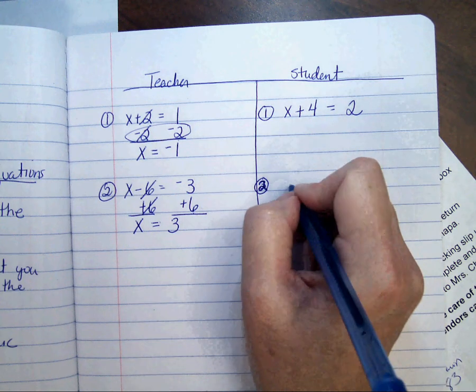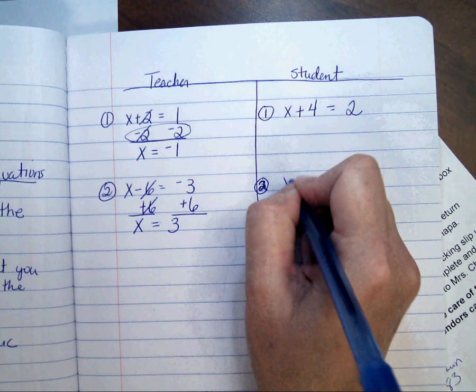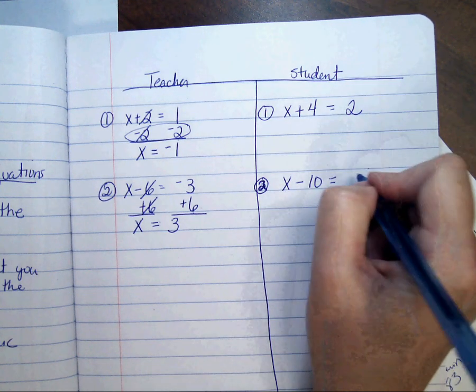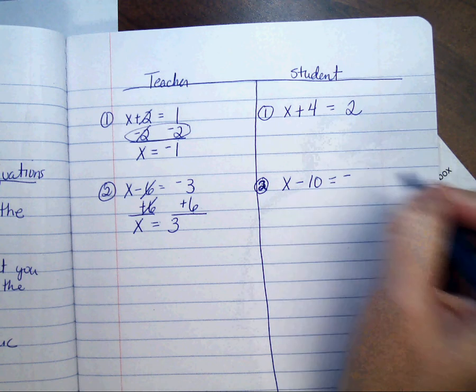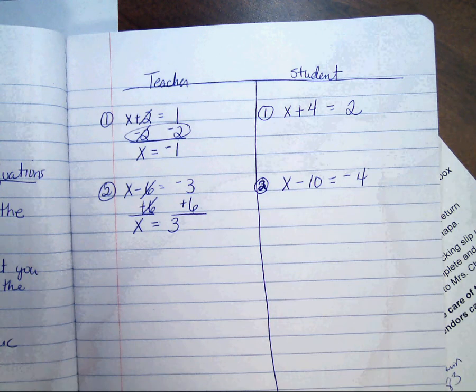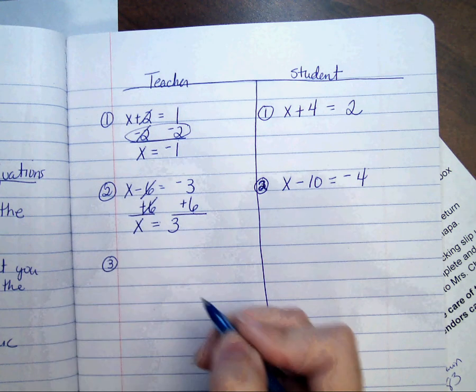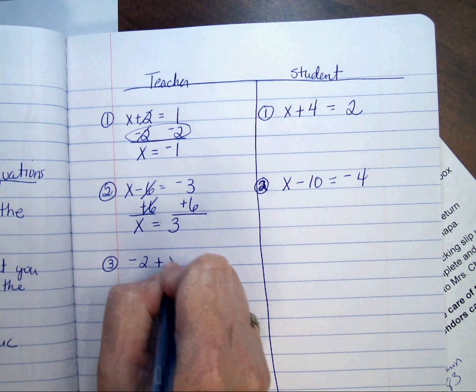Make sure that you are including the algebraic step in your notes. Okay? You need to do this problem on the student side. X minus 10 equals negative 4.